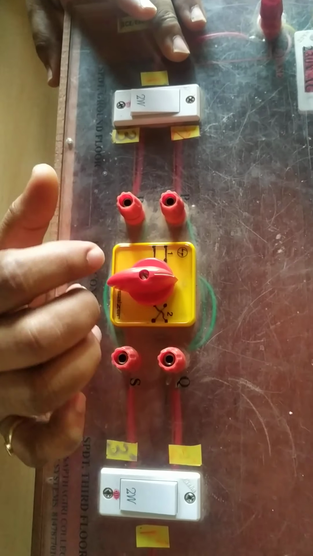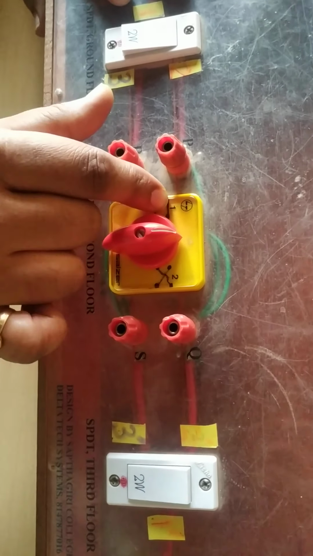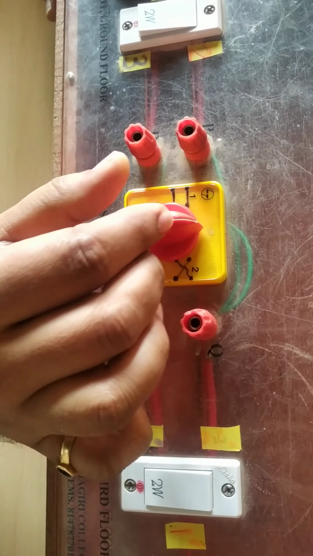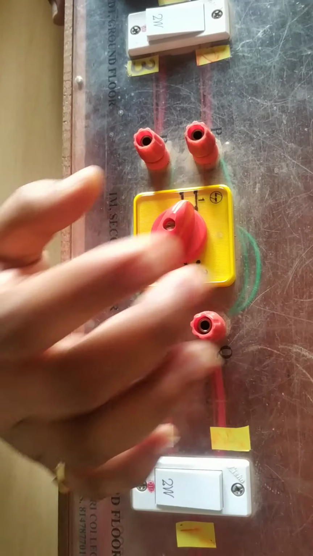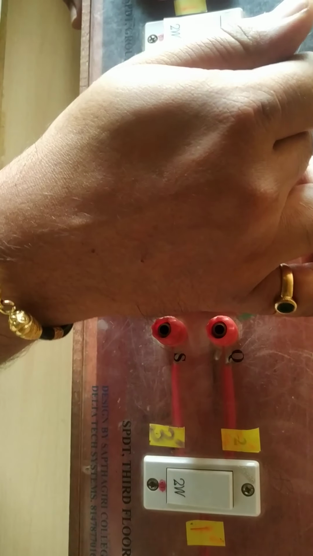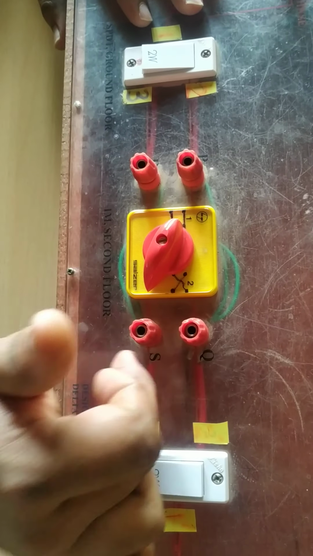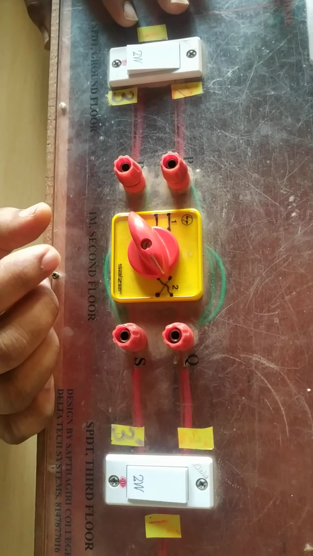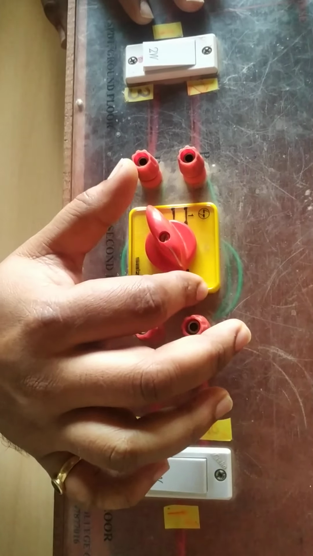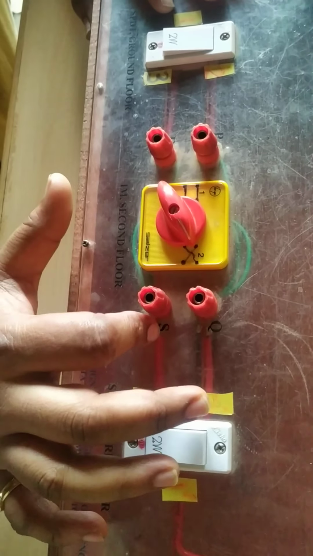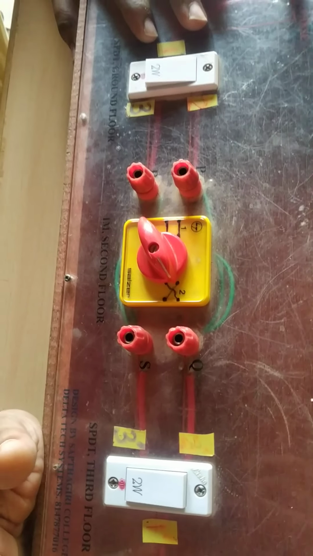In the intermediate switch, as you can see, there are numbers written as 1 and 2. If this intermediate switch is turned towards one terminal, that means it has a straight connection. That means the charges flow from P to Q, R to S. If the same intermediate switch is connected to number 2 position, then it becomes a cross connection. That means the charges flow from P to S, R to Q. This is how it operates.